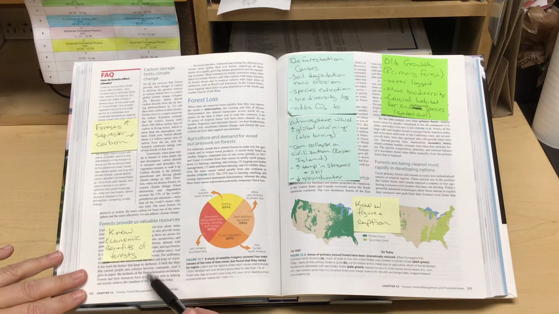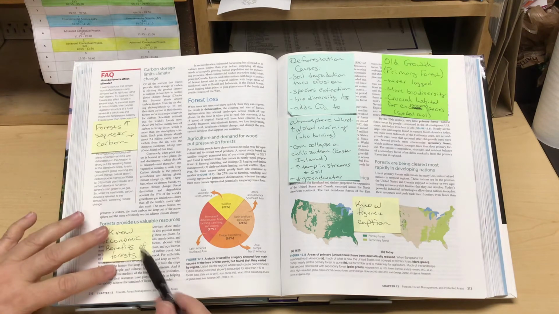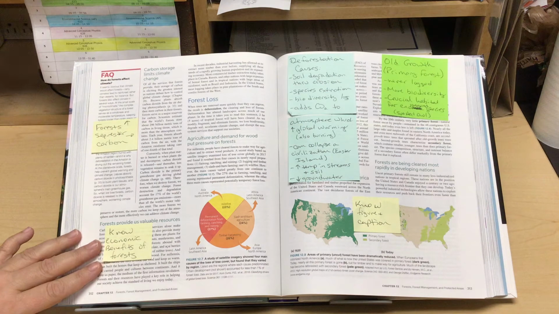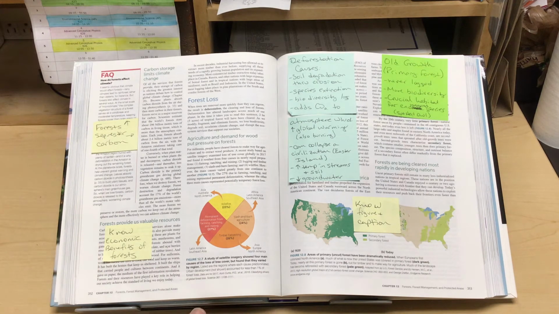You should know the economic benefits of forests. More than just timber and wood. We get lots of things from the forest. We get food, we get medicine, we get makeup, we get all kinds of different products from the forest.